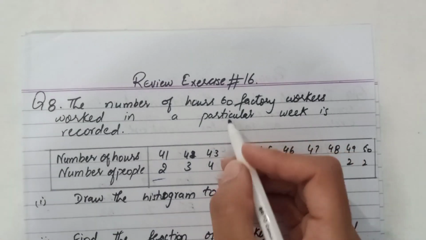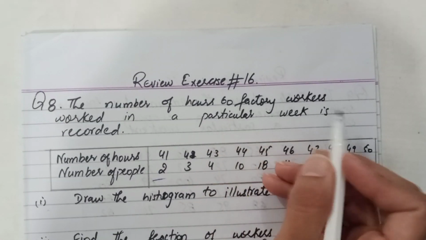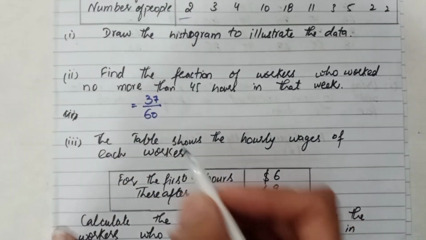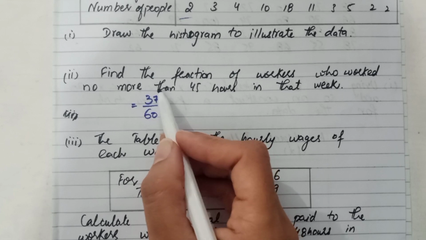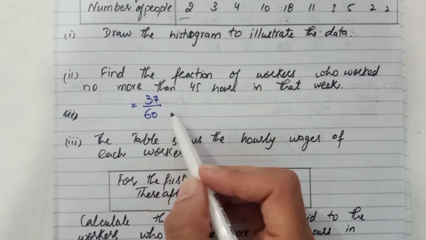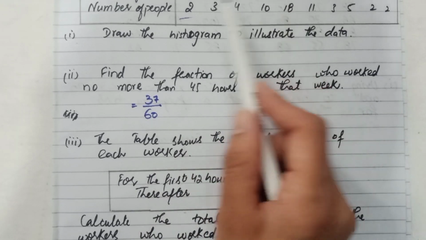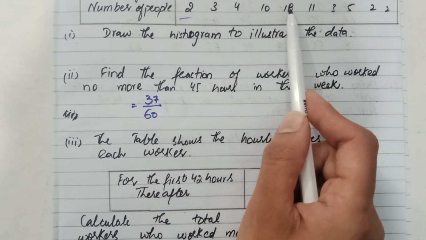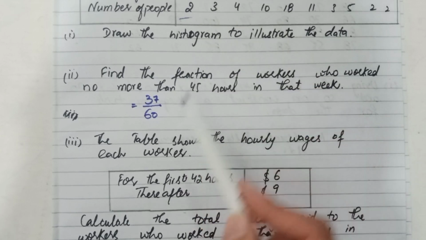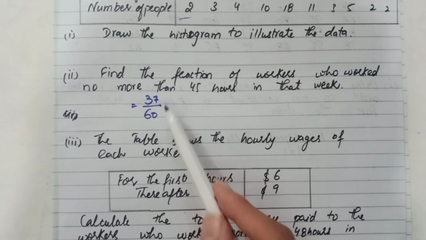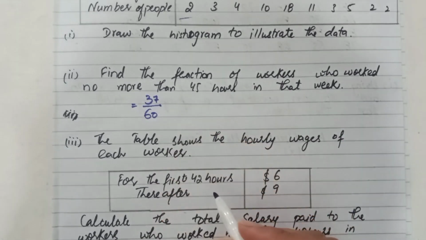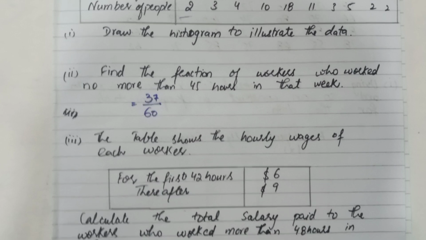Yes, this is also provided in the question, 60 factory workers, so there is no need to count it. That is the fraction who worked no more than 45 hours: 37 out of 60. Now students, this is the answer of the second part.